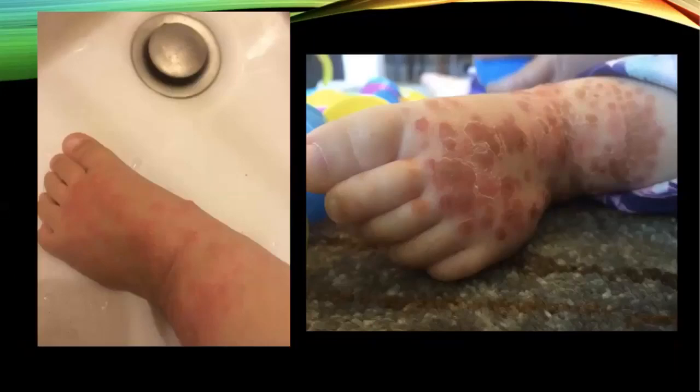This is just my transition slide. This is actually my daughter who had hand, foot, and mouth a couple of years ago, and this was her rash, which was pretty nasty looking, but didn't seem to be painful. This is commonly caused by Coxsackie, spread throughout preschools.